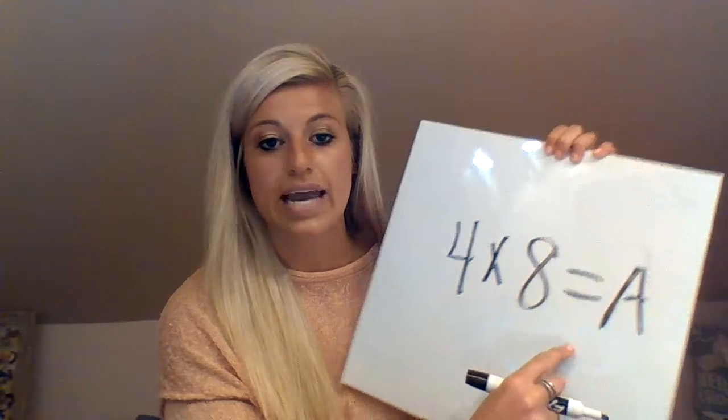So we are going to do numbers 1 through 4 together on this page, and then your job is going to be to complete the next page independently, okay? So let's look at number 1. Again, my equation is area equals length times width, okay? So the length is 4 and the width is 8. So 4 times 8 equals area.